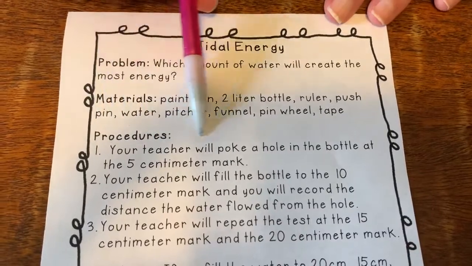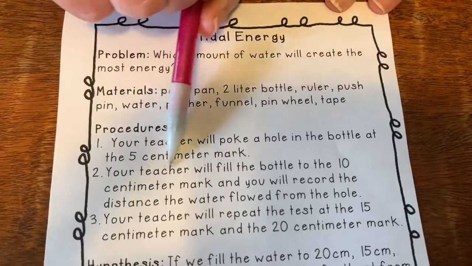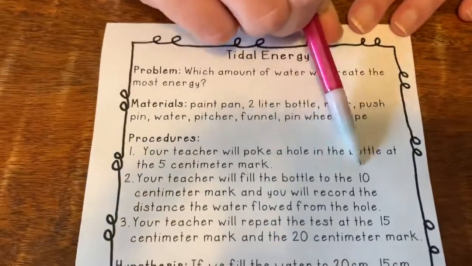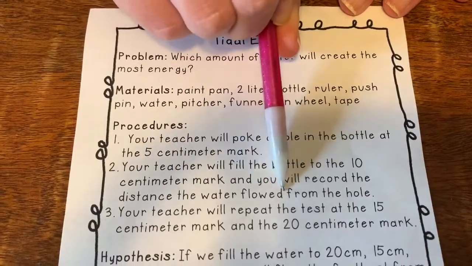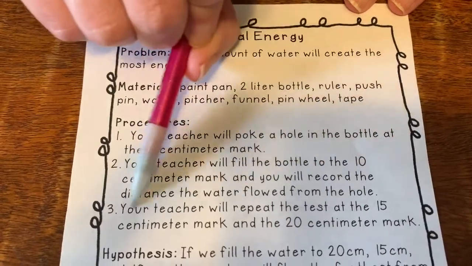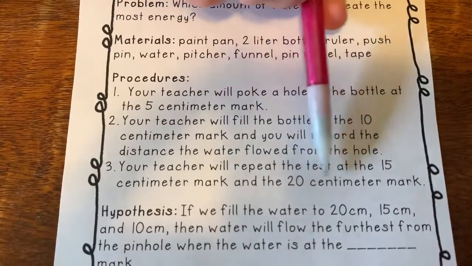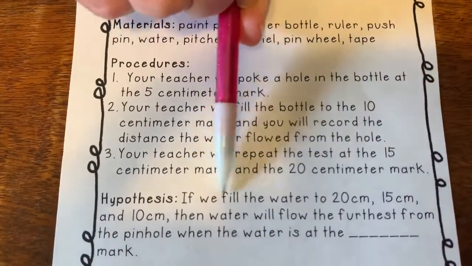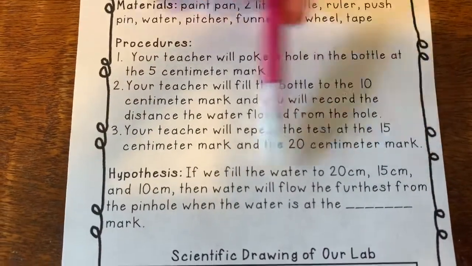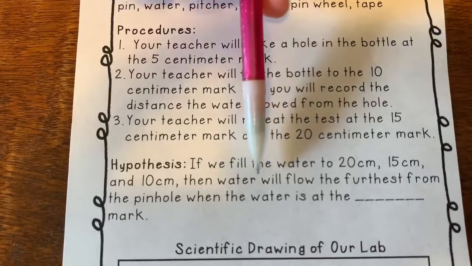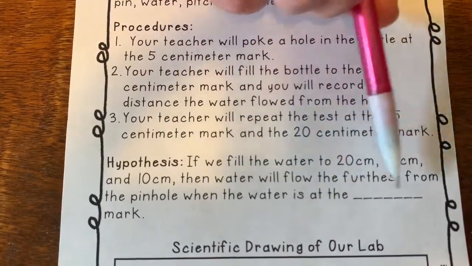Your teacher will poke a hole in the bottle at the 5 centimeter mark. Your teacher will fill the bottle to the 10 centimeter mark, and you will record the distance the water flowed from the hole. Your teacher will repeat the test at the 15 centimeter mark and the 20 centimeter mark. If we fill the water to 20 centimeters, 15 centimeters, and 10 centimeters, then the water will flow the furthest from the pinhole when the water is at the blank mark.